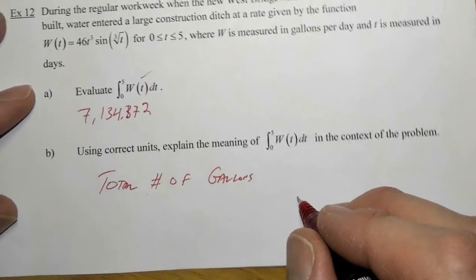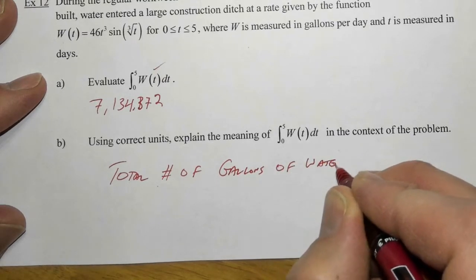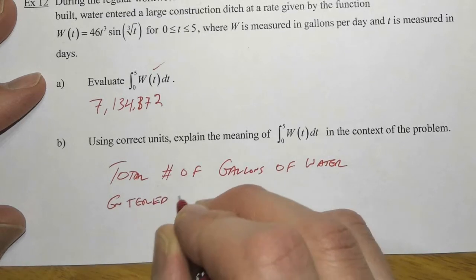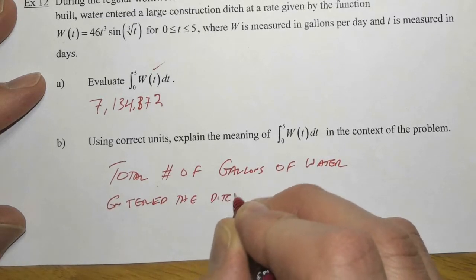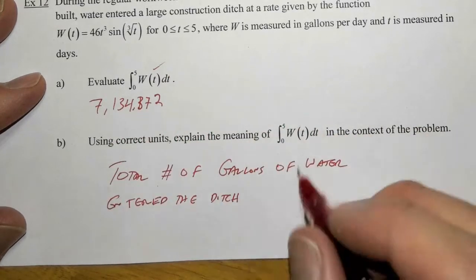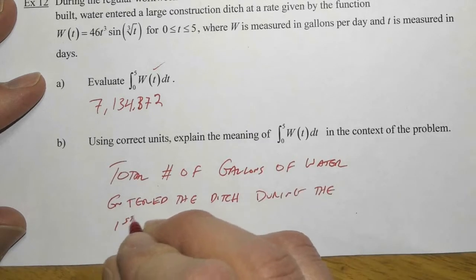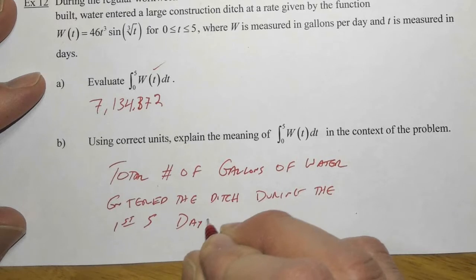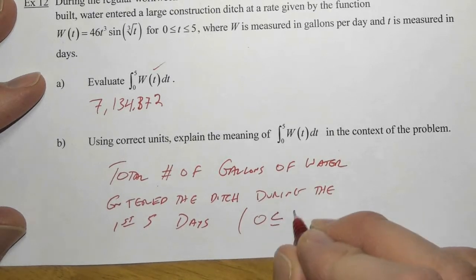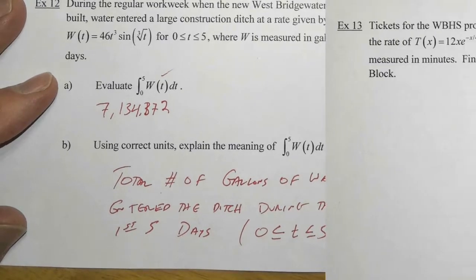Gallons of what? Gallons of water that entered the ditch. Let's see, t is 0 to 5, and t is measured in days, so during the first 5 days. And we could also have written during 0 less than or equal to t less than or equal to 5, and that would also be 100% correct.